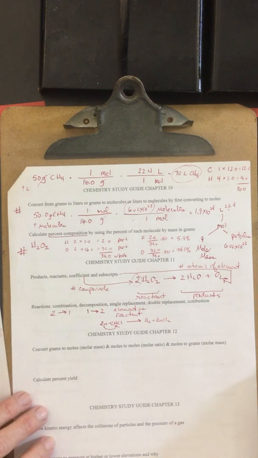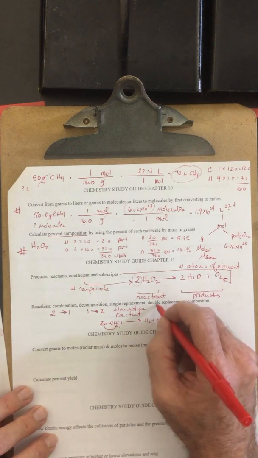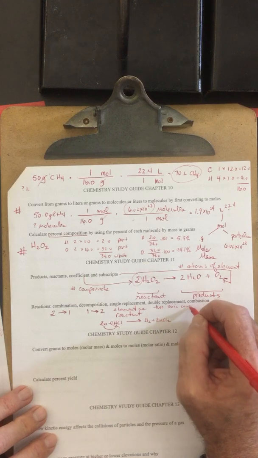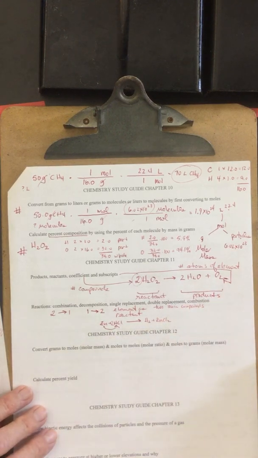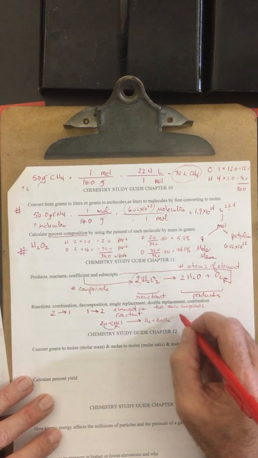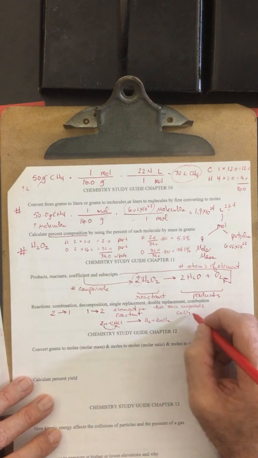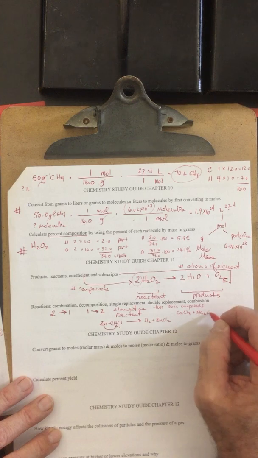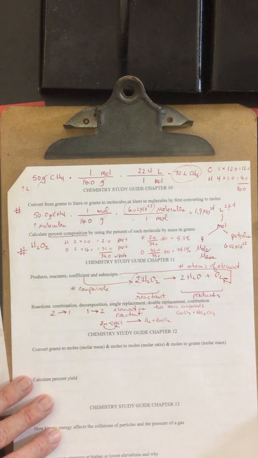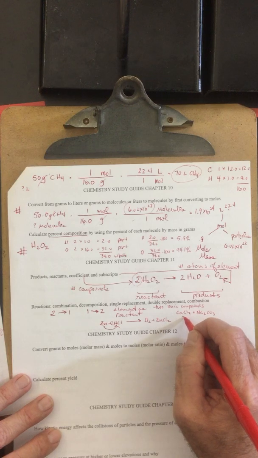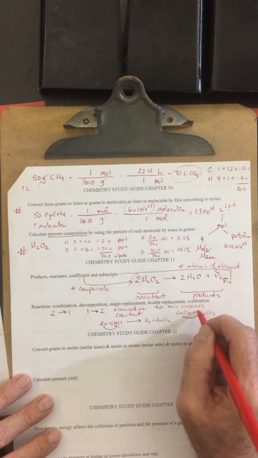Double replacement, I have 2 ionic compounds. So for this I have, for example, CaCl2, calcium chloride, and Na2CO3, sodium carbonate. What happens is the calcium is going to switch places with the sodium.